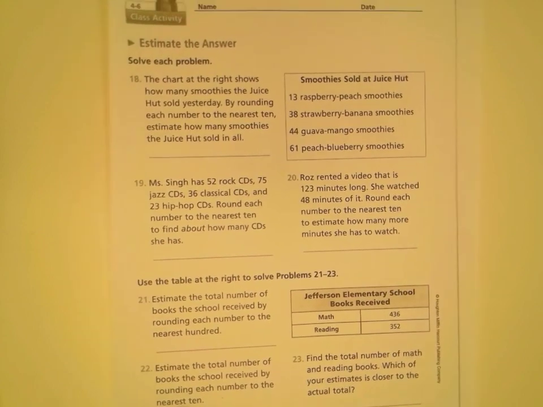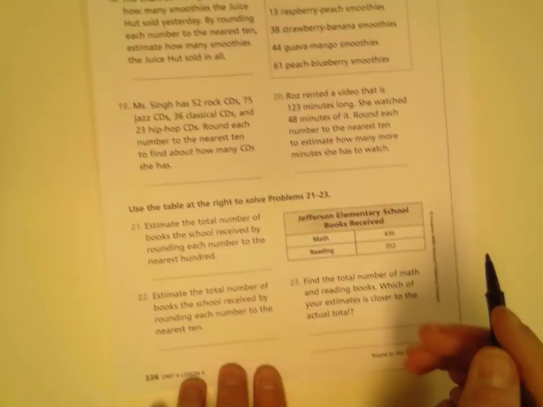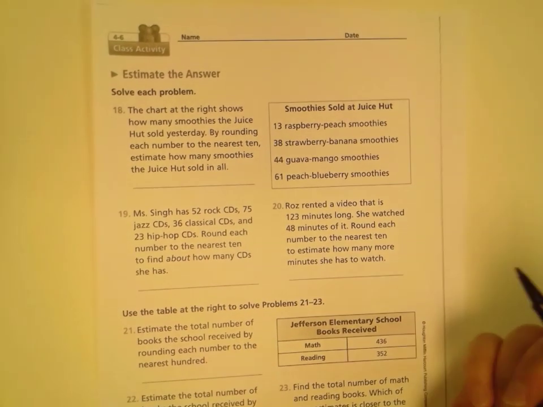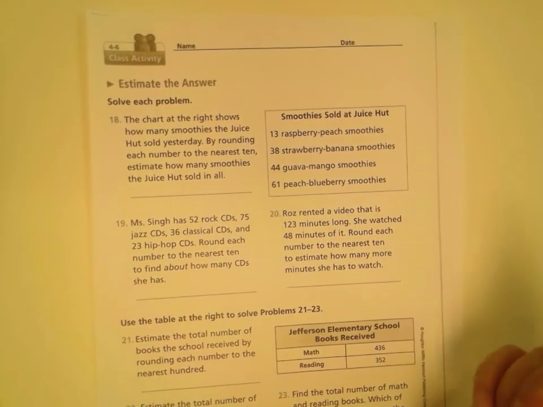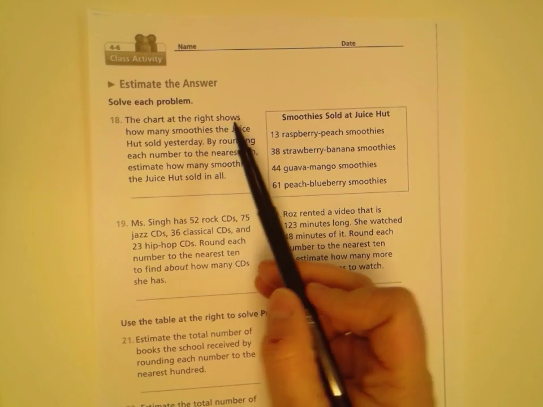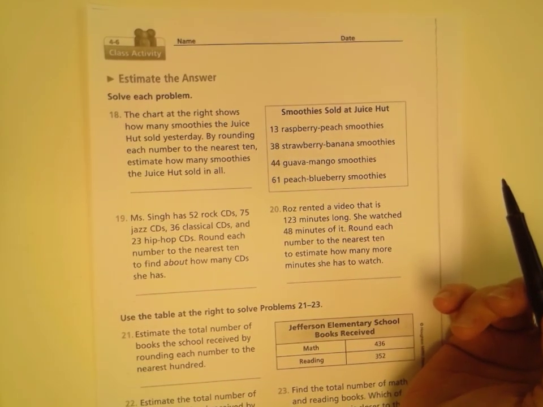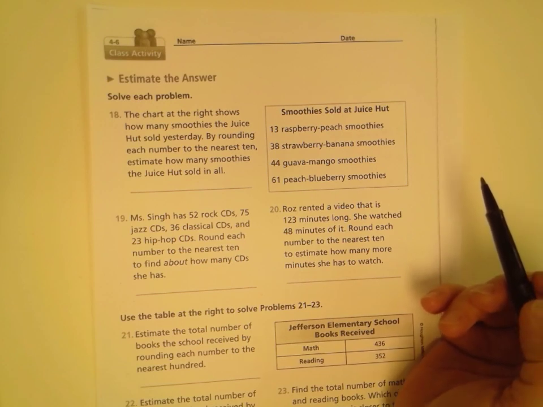All right, so you're also going to be asked to do page 226 today. So we're going to do this first one together, and then you will be doing the rest of it on your own. So the chart at the right, so this one here, shows how many smoothies the Juice Hut sold yesterday. By rounding each number to the nearest 10, estimate how many smoothies the Juice Hut sold in all.